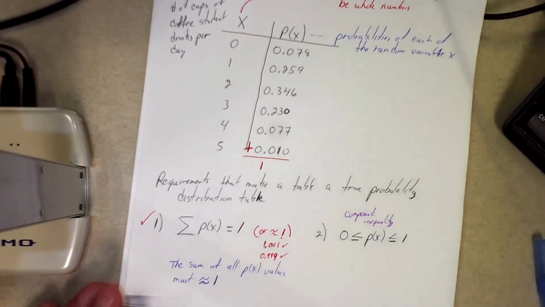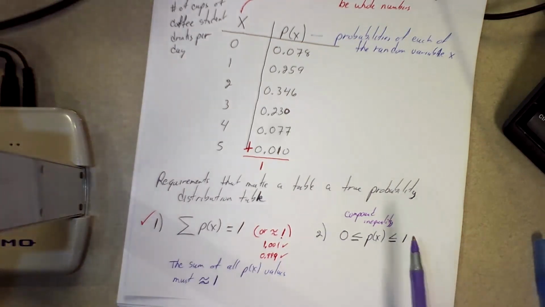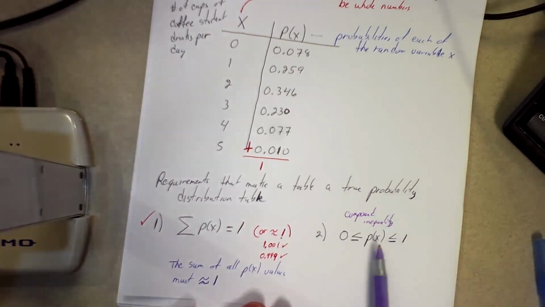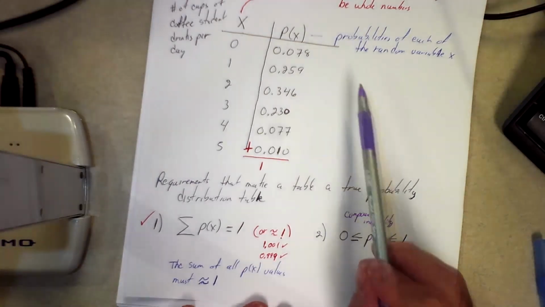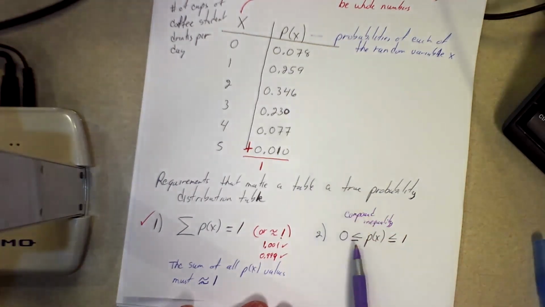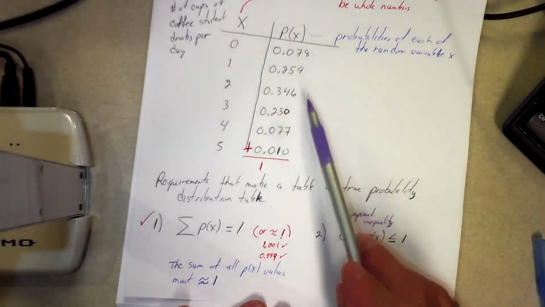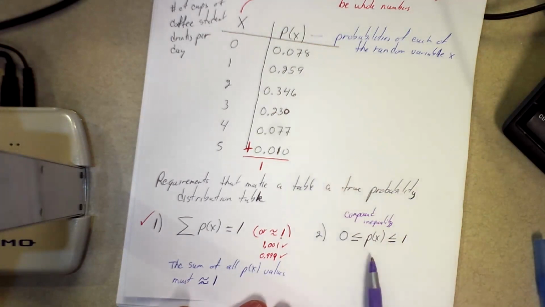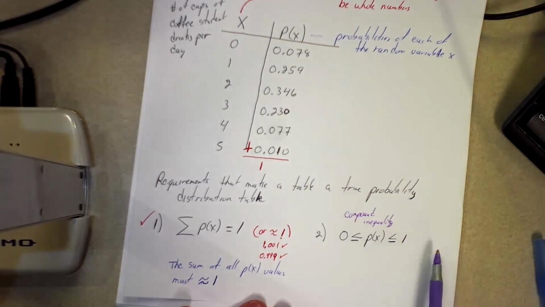because you get confused. The way you read this is, if you look at where the P of X is, the P of X is right in the middle. So this statement is saying all of your P of X values must be values between 0 and 1. You have to check each one of those 6 P of X numbers to see if they are in between 0 and 1.